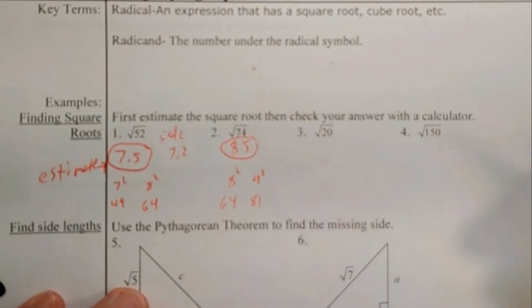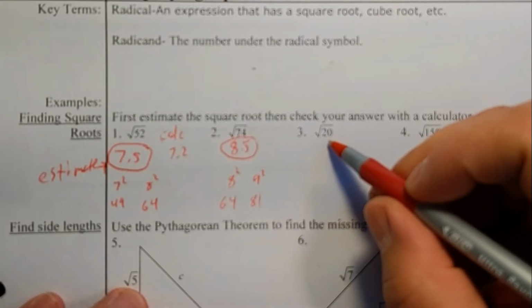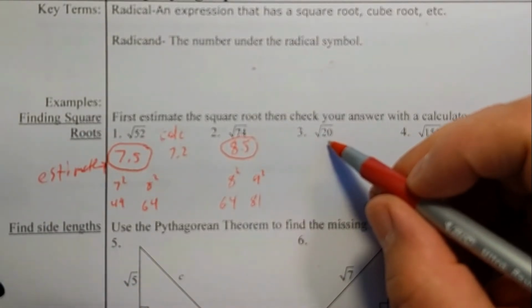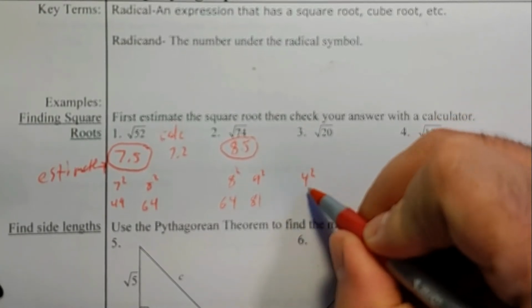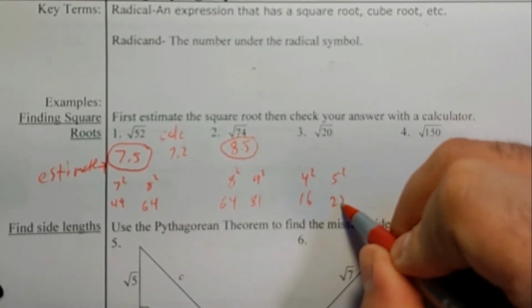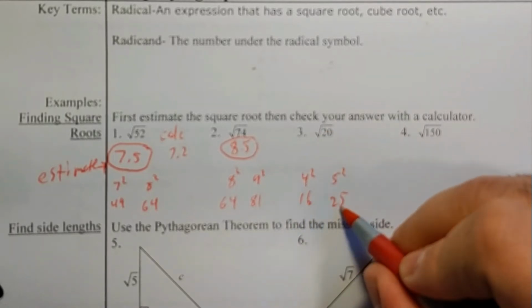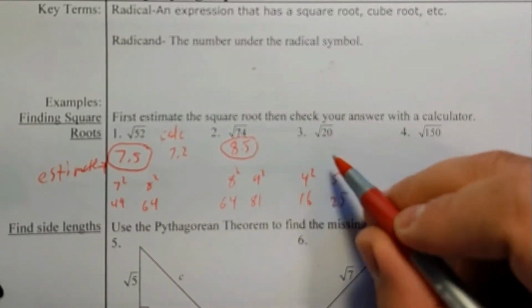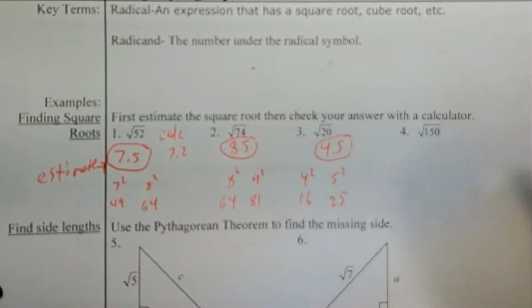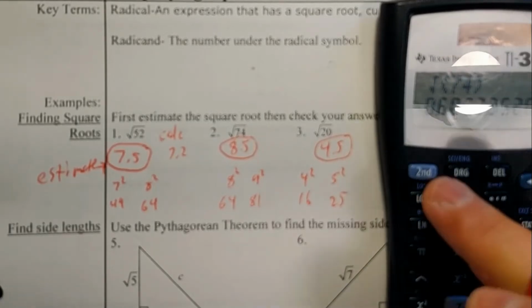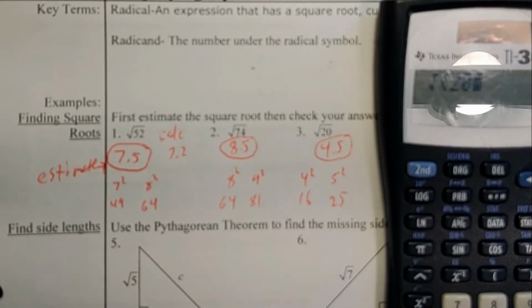Over here, the square root of 20, if I'm doing my estimate, I go 4 times 4, that's 16, 5 times 5 is 25, so 20 is between these two numbers. That means that the square root of 20 has to be between the 4 and the 5. So I'd go, okay, well then that's about 4.5. And then on the calculator, checking it once again, square root of 20 is 4.47, which rounds to actually 4.5.